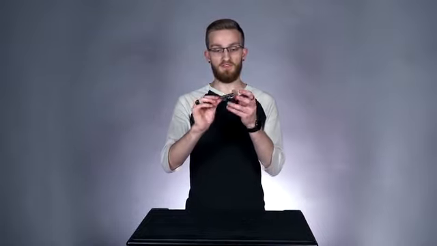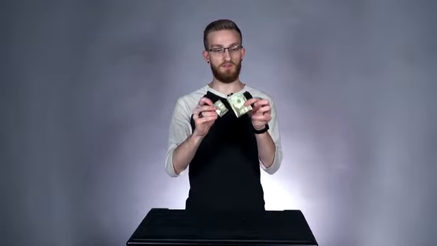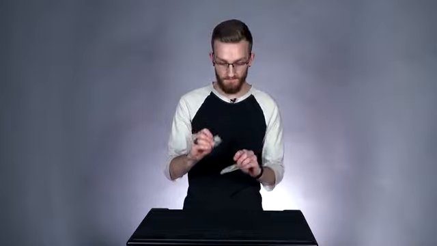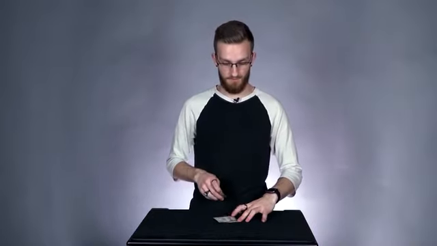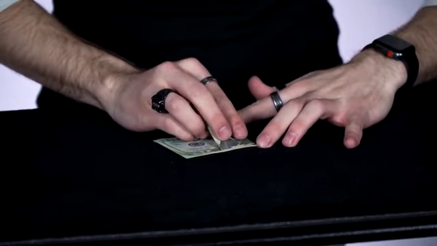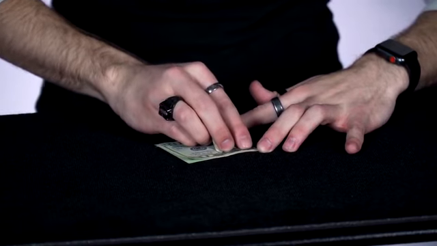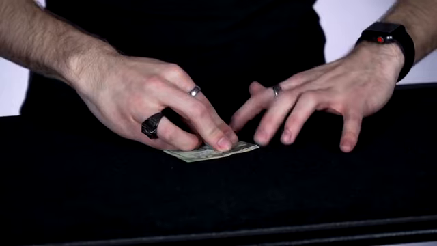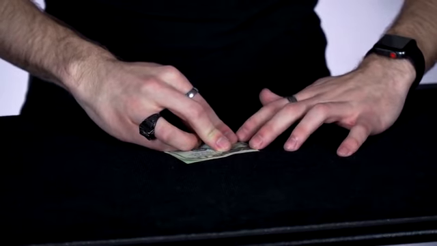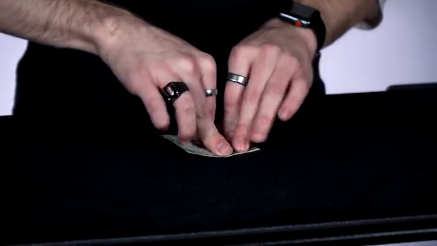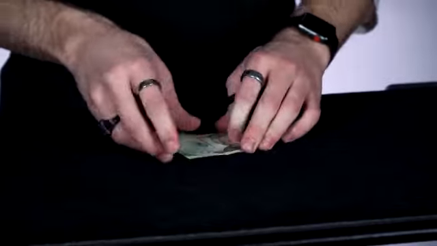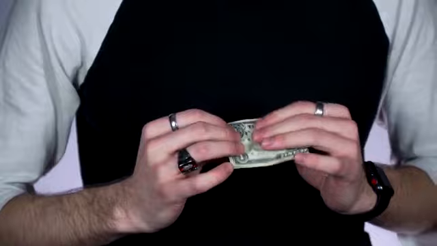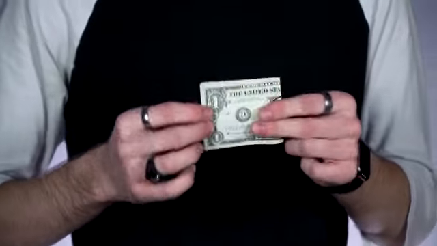You want to place your gimmick onto your 20 by folding your 20 in half and lining it up along the edge of the bill, and then stick it down nice and firm. And then you will open up the flap, and you're ready to go.